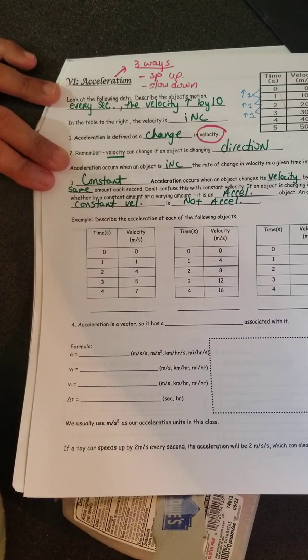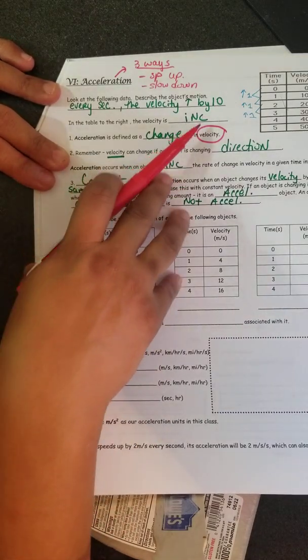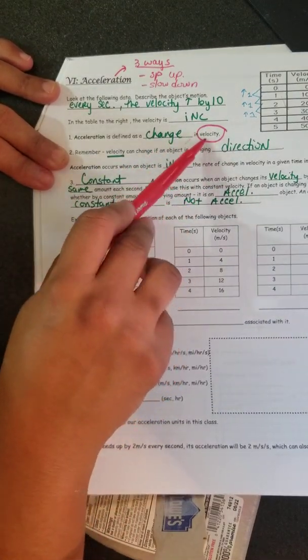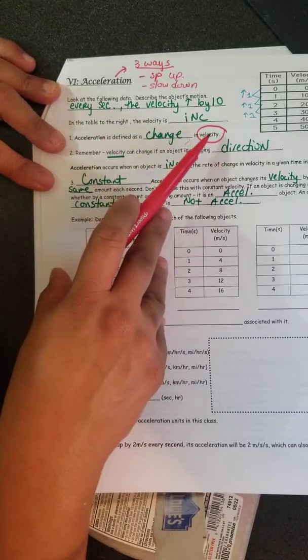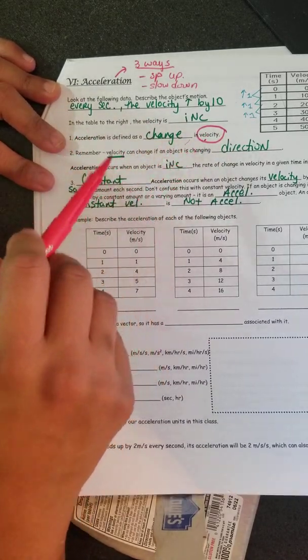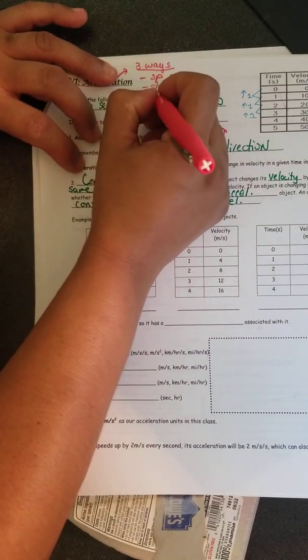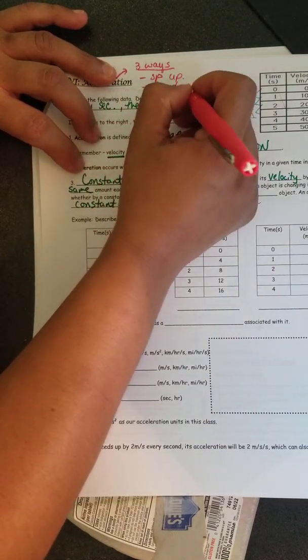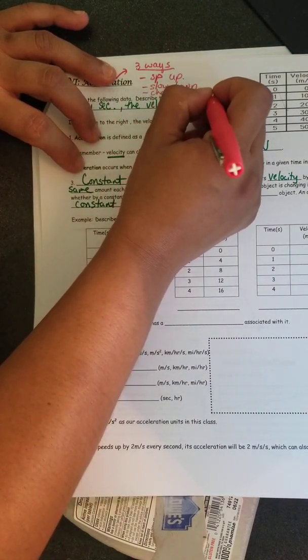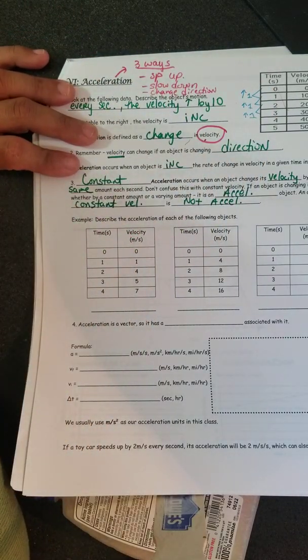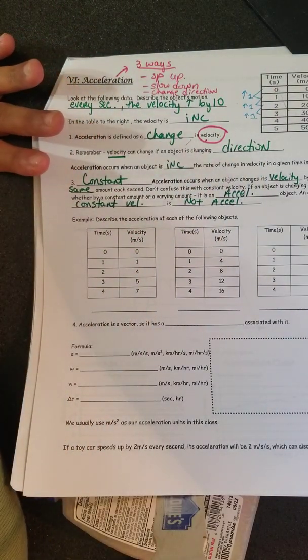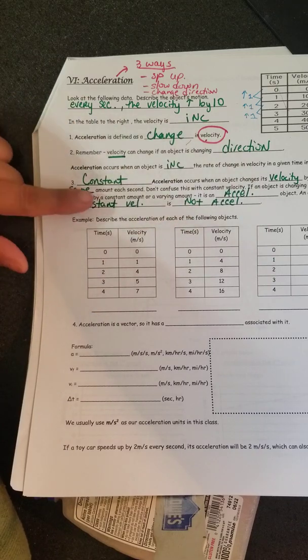And because velocity is an important part of acceleration and velocity is a vector quantity, that means that if you change direction, then you're accelerating.